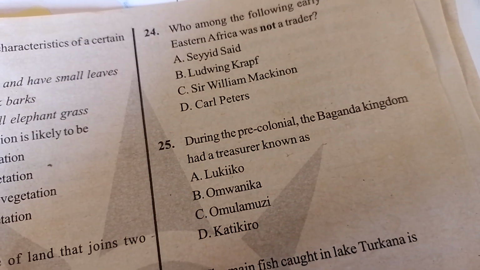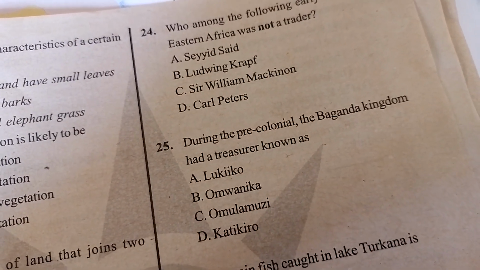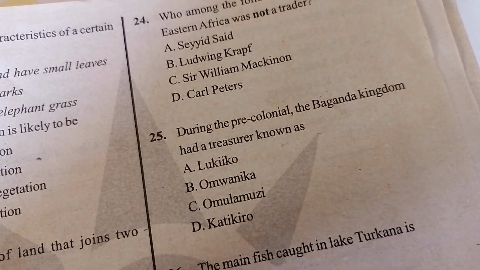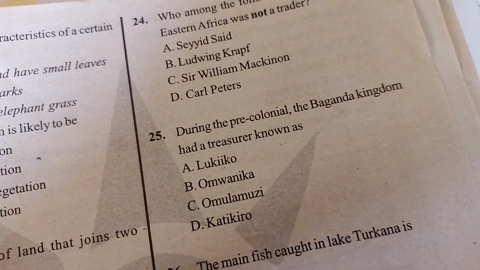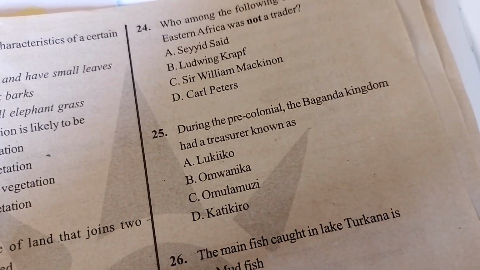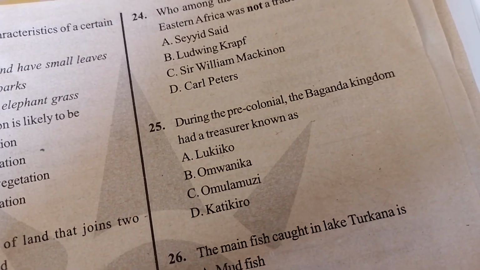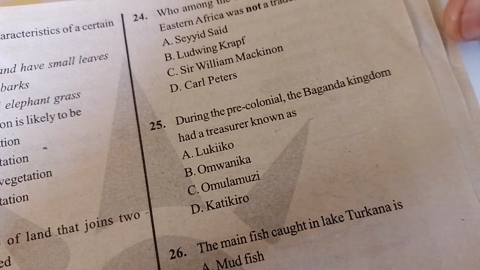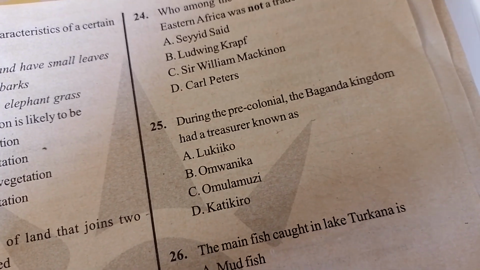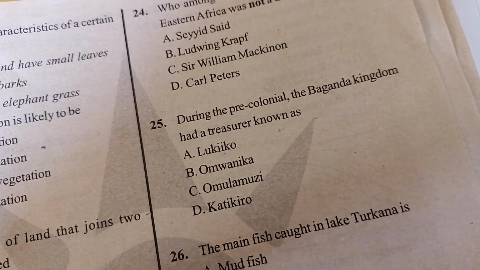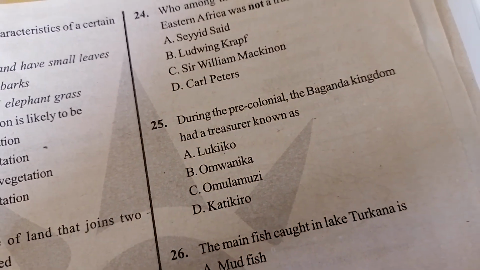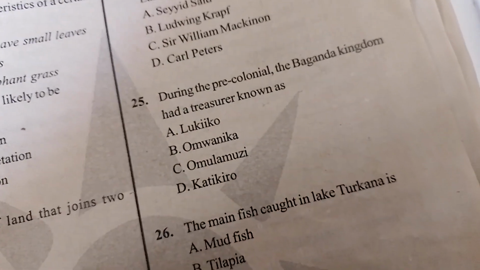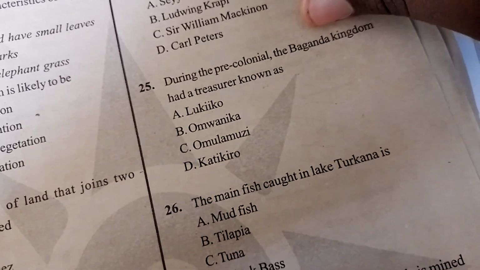During the pre-colonial period, the Buganda kingdom had the Lukiko, Omulamuzi, Omwanika, and the Katikiro. Katikiro was the prime minister, Omulamuzi the chief justice, Omwanika the treasurer, and the Lukiko was, of course, parliament. So Lukiko for making laws, Omwanika the treasurer, Omulamuzi the chief justice, and the Katikiro, of course, the prime minister.